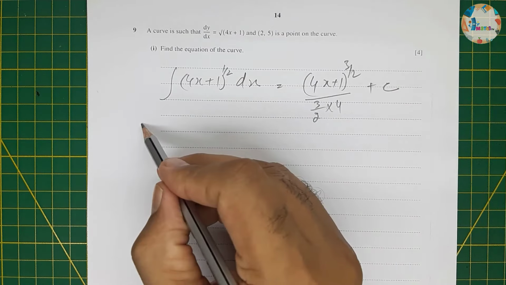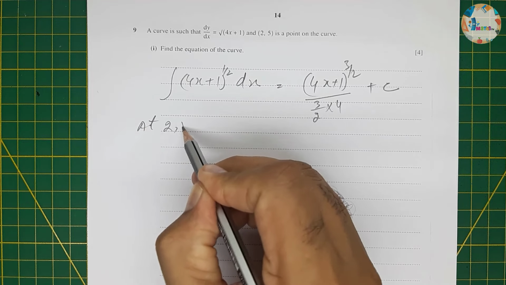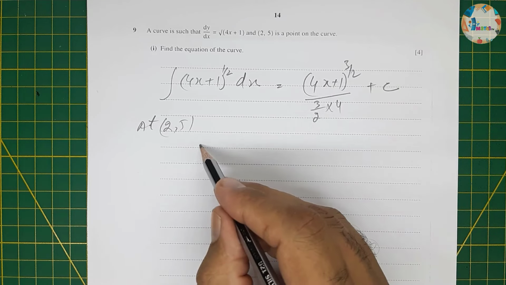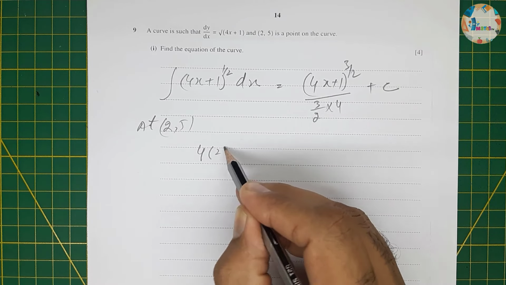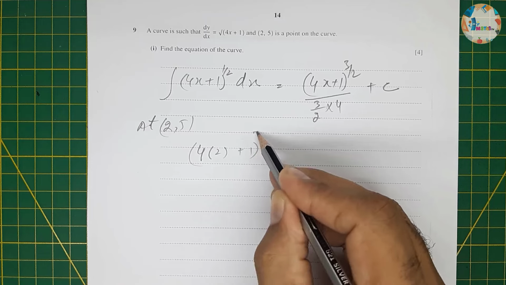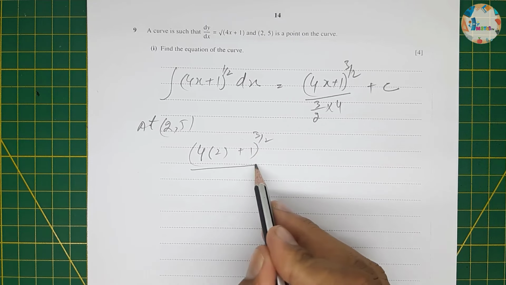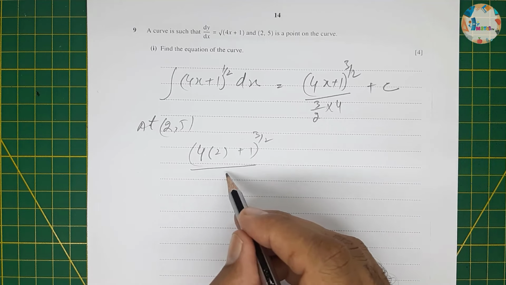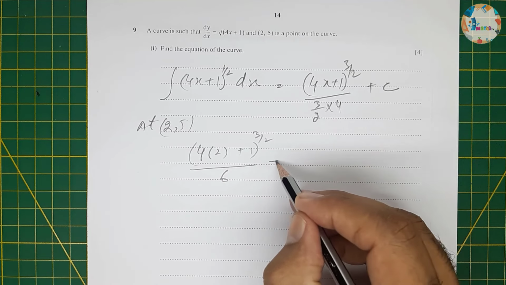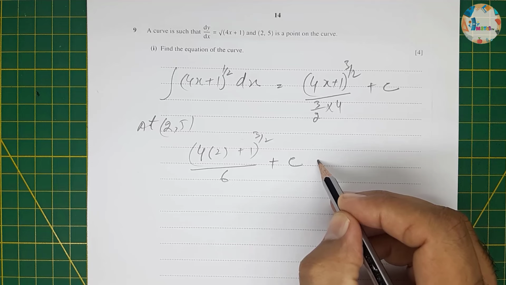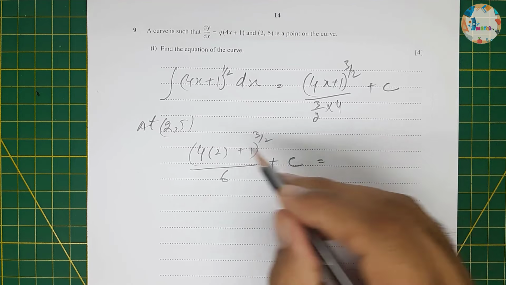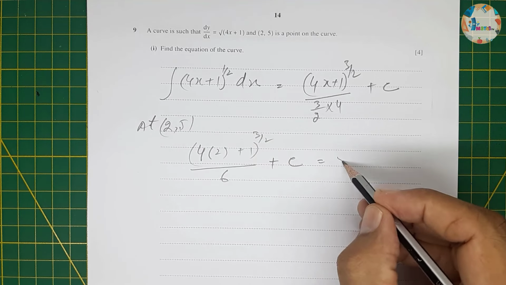Now at the given point (2, 5), we will replace the x value, so (4 into 2 plus 1) whole raised to the power 3 by 2 divided by 6, since the 2 cancels, so this will be 6, and plus c, and this one we know is equal to y, and the y value is 5, so we can write here 5.